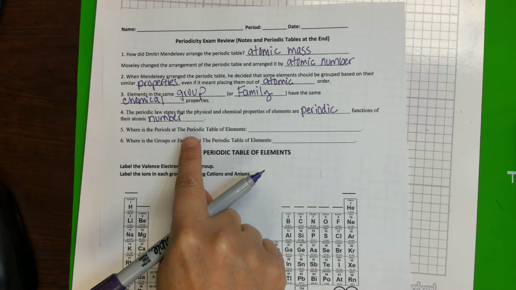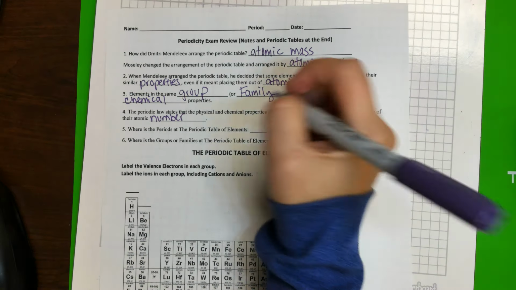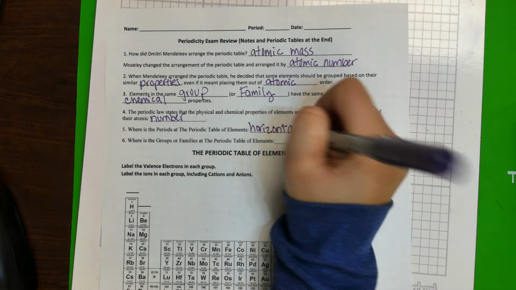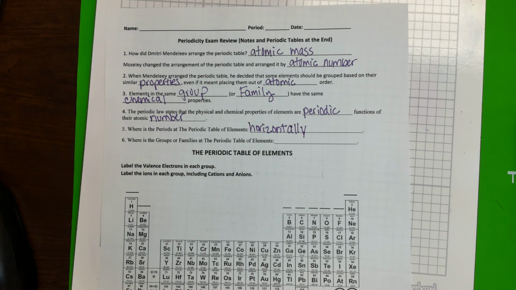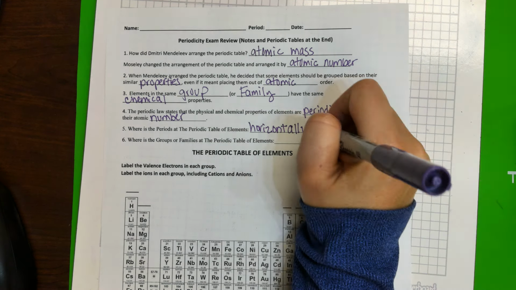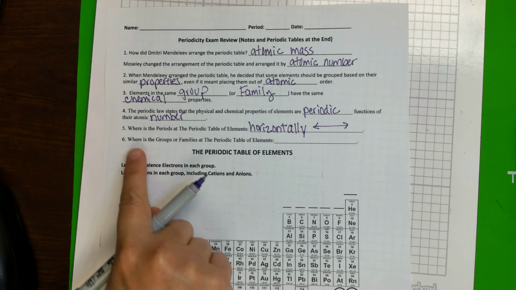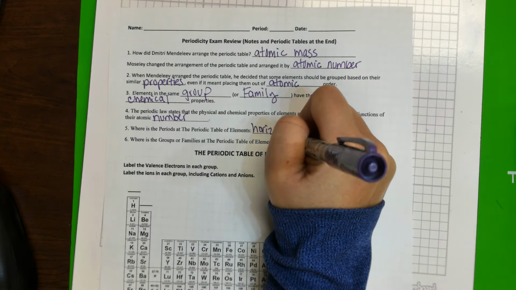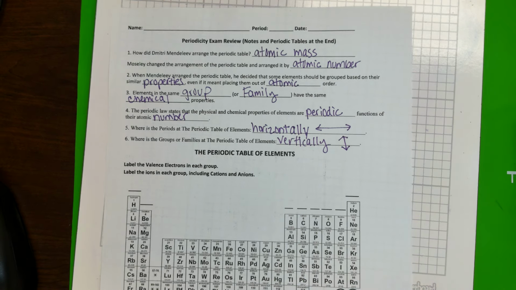Okay, so where are the periods on the periodic table? These are horizontal. Those are your periods. If you guys remember, those are the shells, or the energy levels, or the circles that go around the nucleus of the atom. Horizontally, think of it as a horizon. Where are the groups or families of the periodic table of the elements? These are vertical, and they go up and down like that.